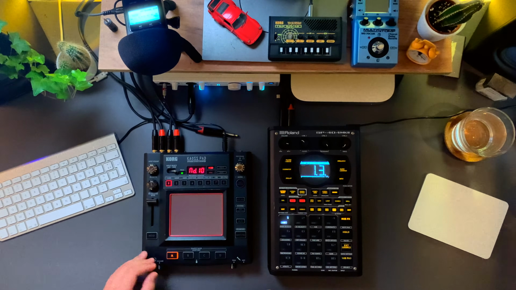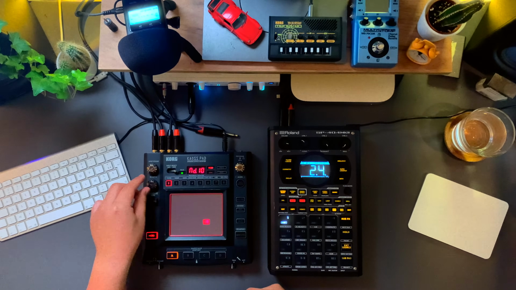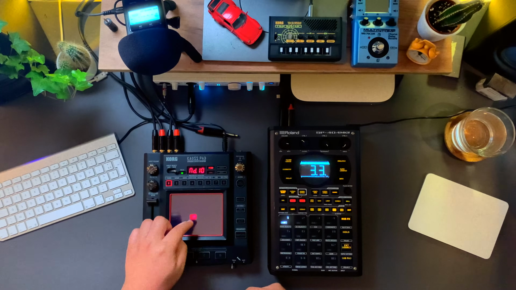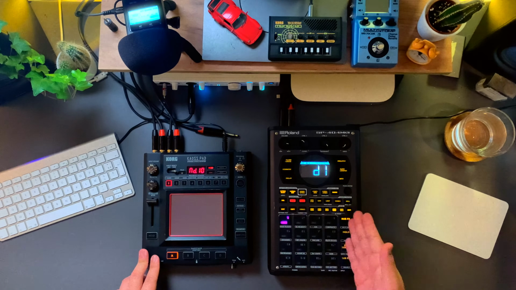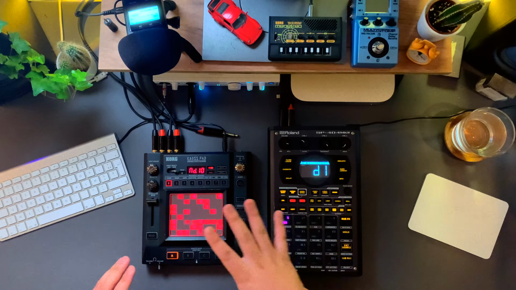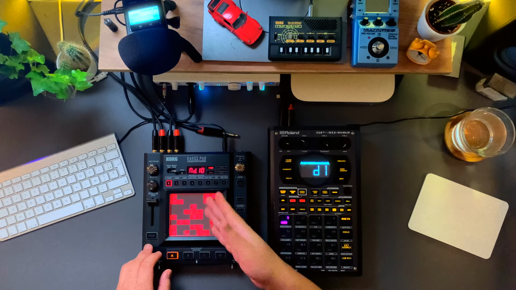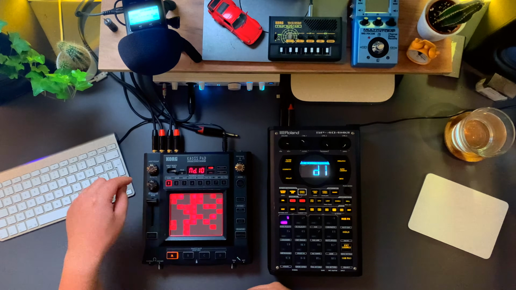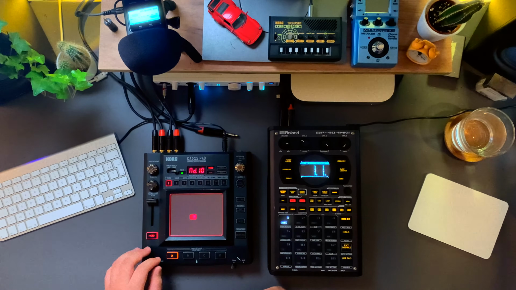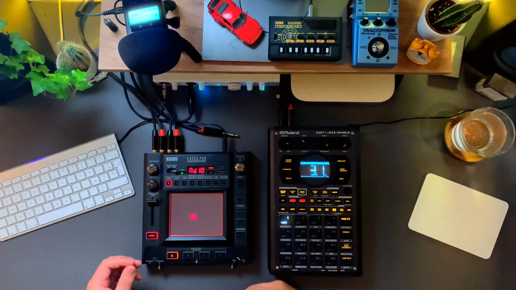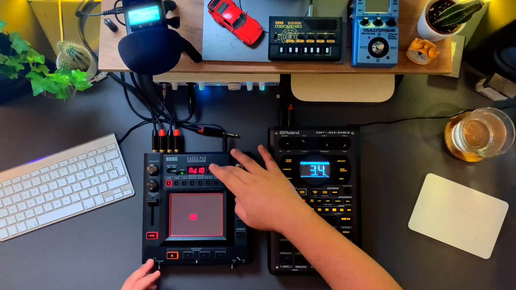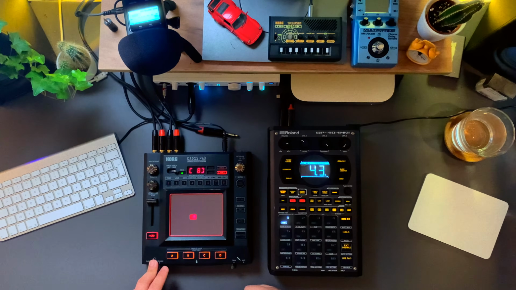But let's say I want to record what is coming out of this, with the effects on the Korg. Let's say this beat crusher. It's like this. Let me adjust, and then let me wait.